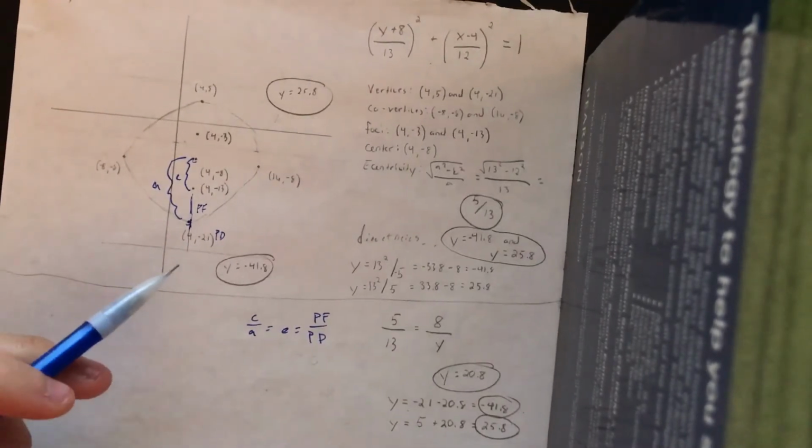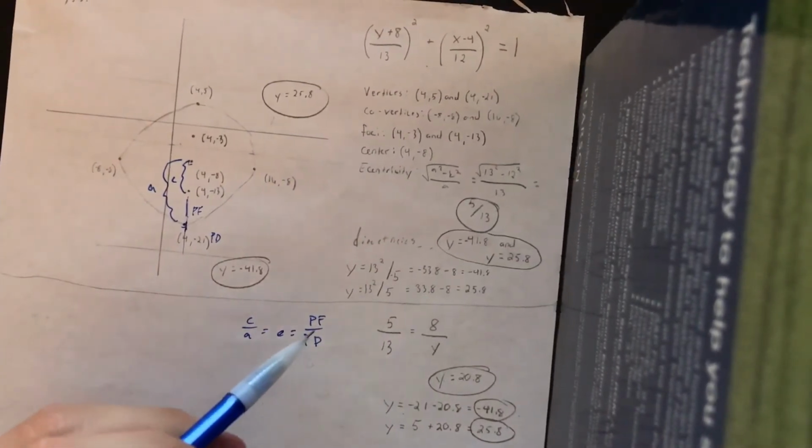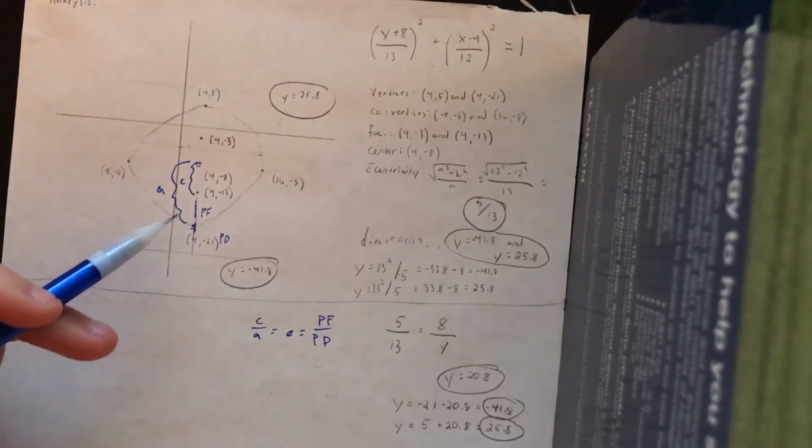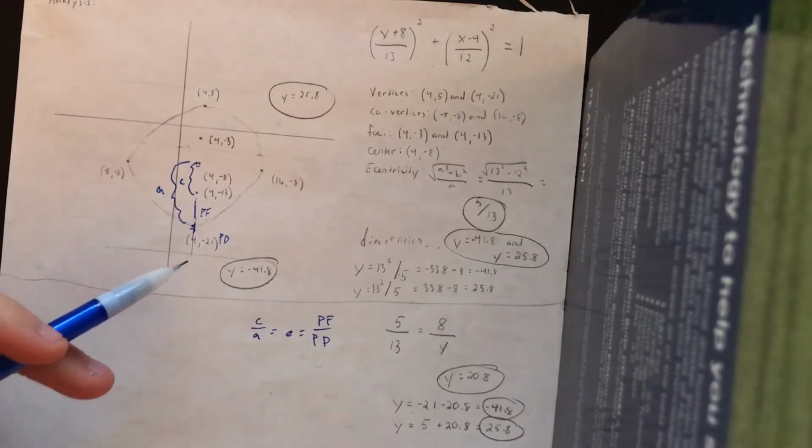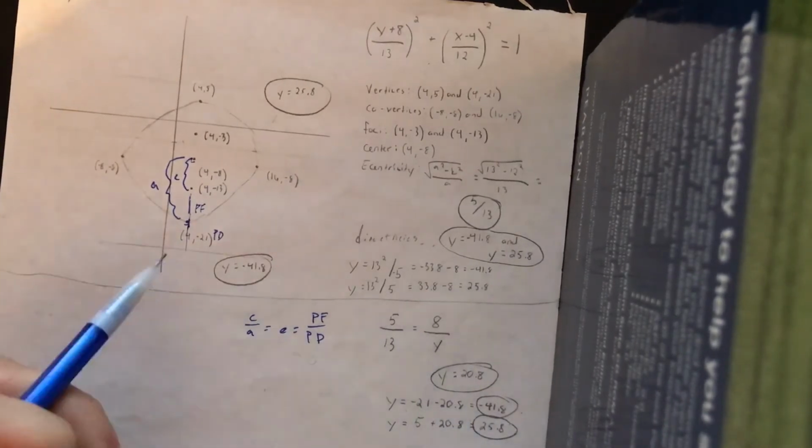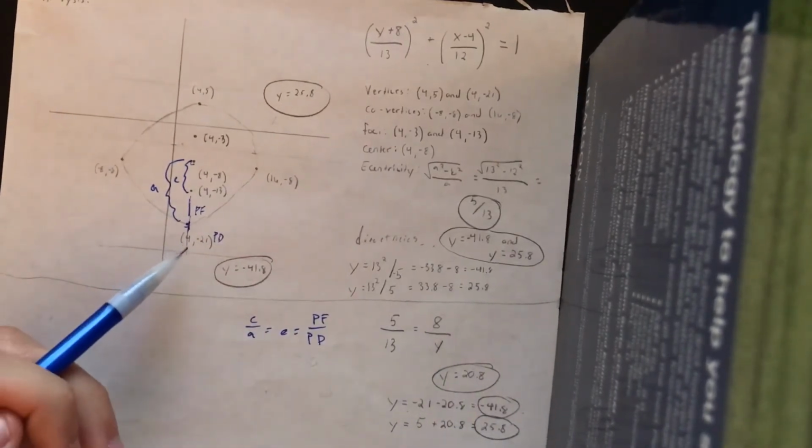And once we determine what the y is, the point on the graph that I chose to compare the distance from the focus and the directrix was the vertex of the equation. And after I got 20.8, I simply subtracted for this directrix down here.